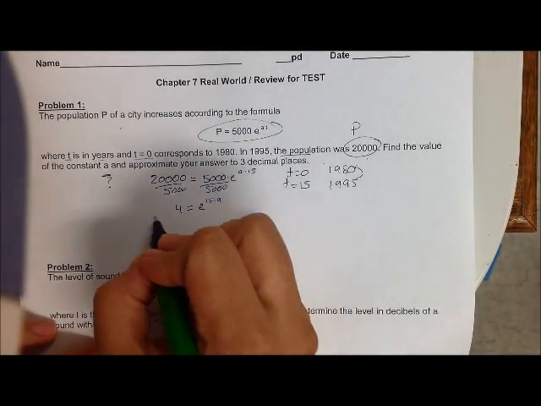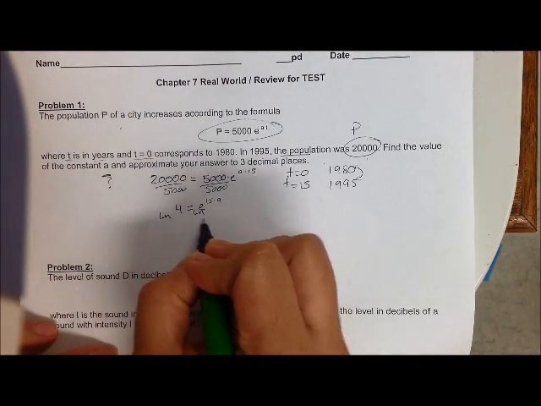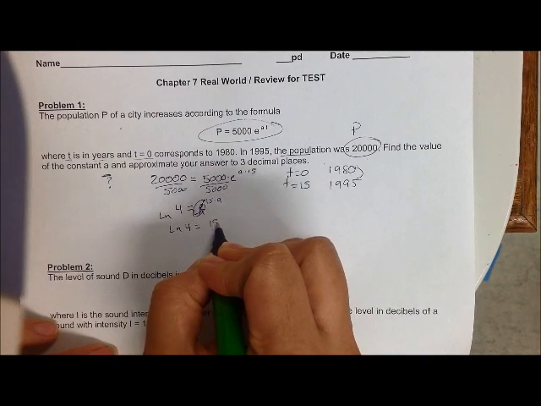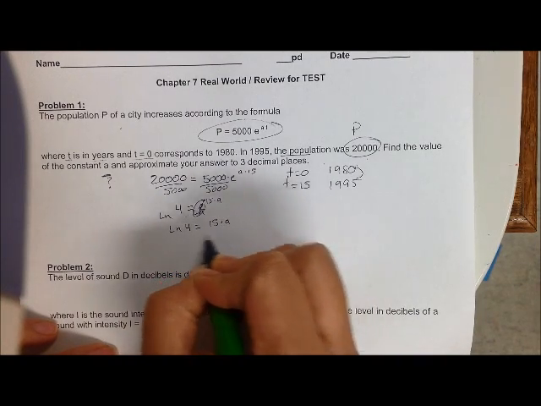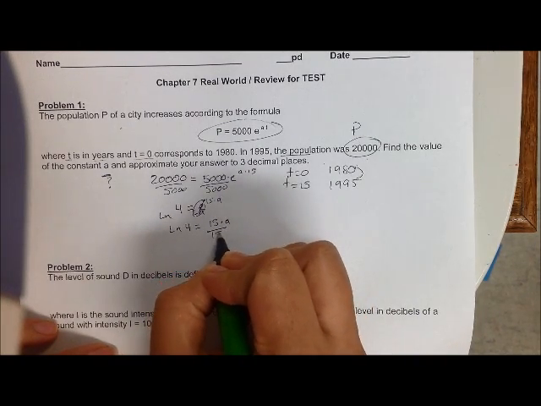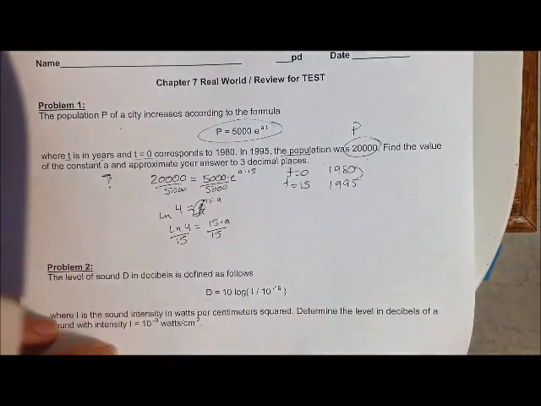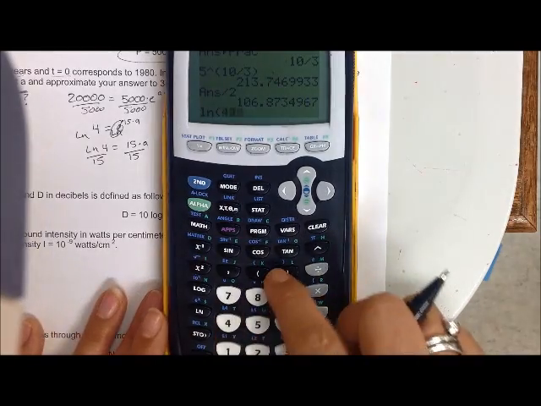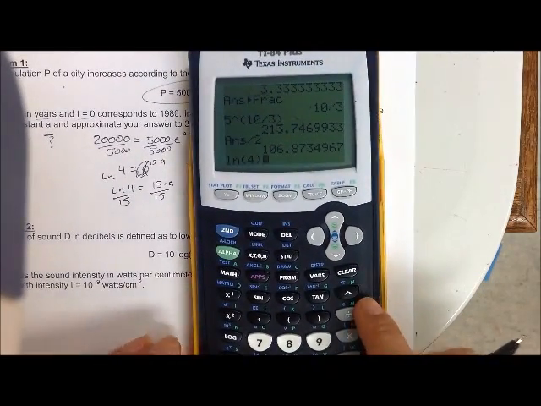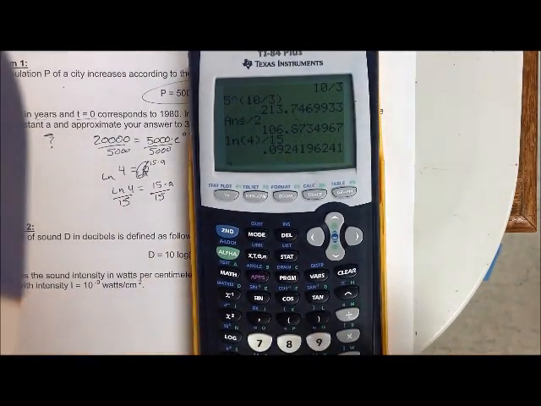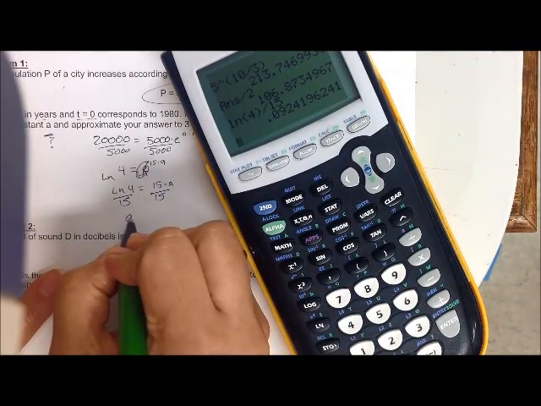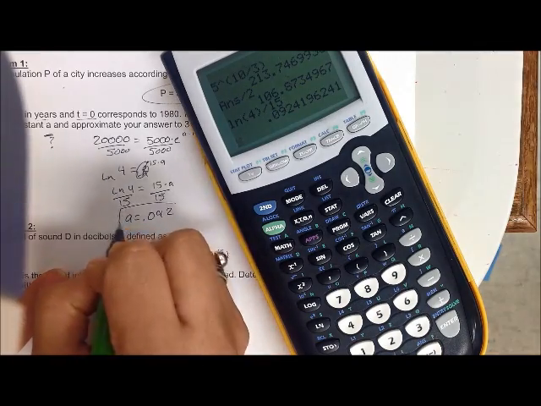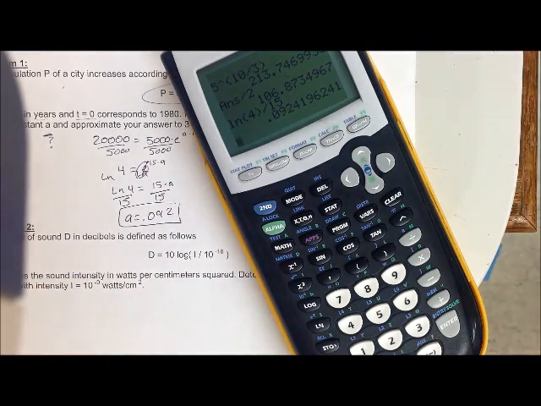Now how do you get rid of the e? By putting an ln on both sides. These guys cancel, so I have ln of 4 equals 15 times A. If you're solving for A, what would I have to do here? Divide by 15. Now you put it into your calculator. ln of 4, close your parentheses, divided by 15, and I get that answer of A would be 0.092, because it's asking for 3 numbers after the decimal.